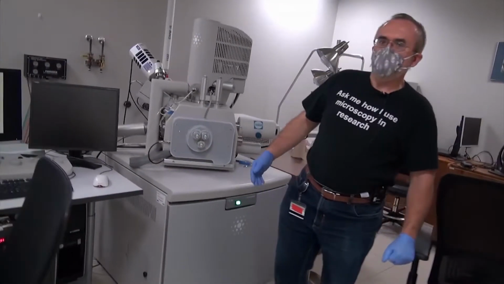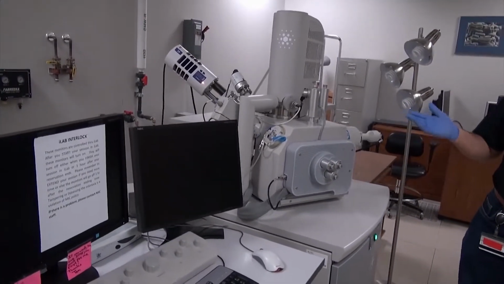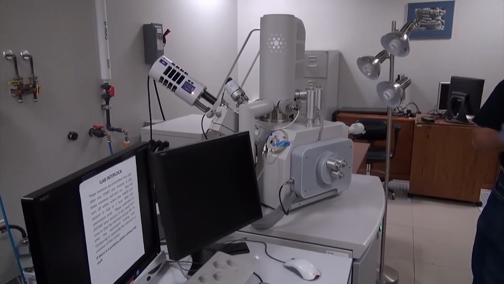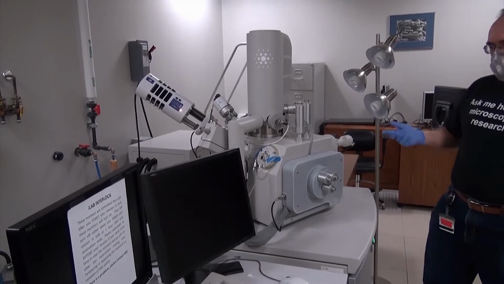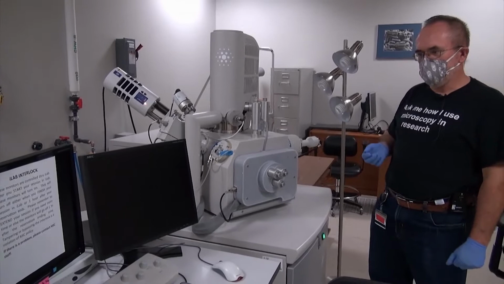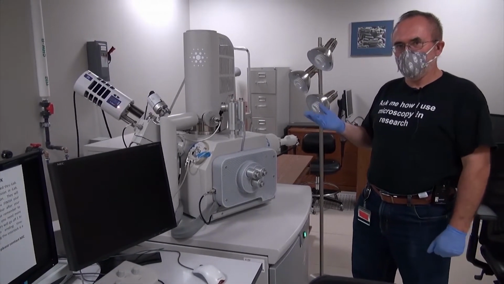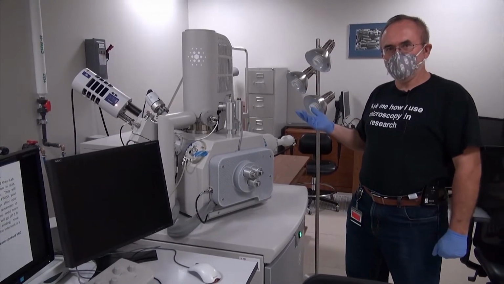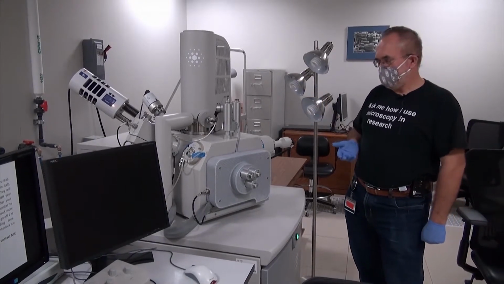So this is our field emission scanning electron microscope, the Quanta 600 SEM from FEI, or now Thermo Fisher. This instrument can work in both high vacuum, high resolution mode, but it also is capable of handling low vacuum or even partially hydrated samples in the presence of water vapor in the system, non-conductive samples.